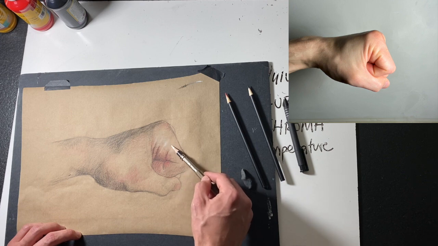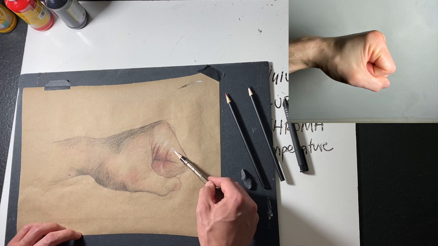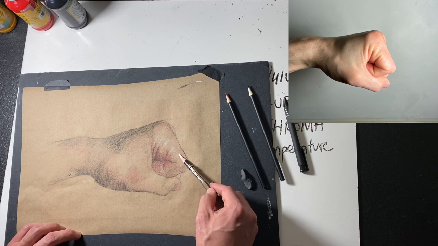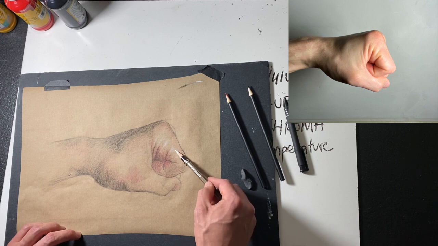I can already see it's picking up a little bit of the red, giving me a pinky, milky color, which I don't want, so I'm just trying not to do that. There we go. Now we're getting some nice subtlety.